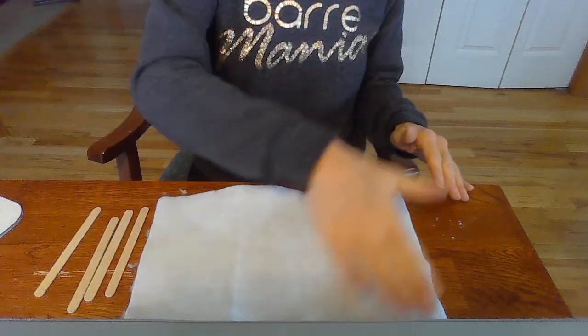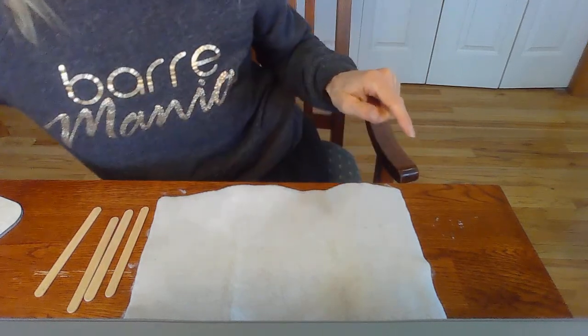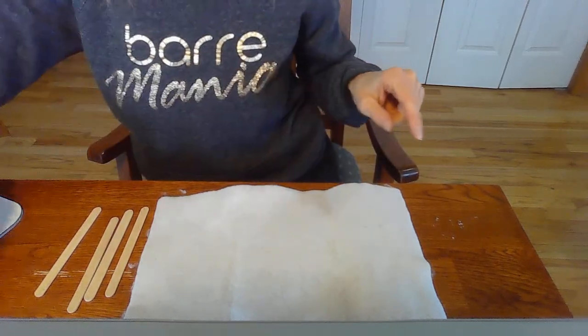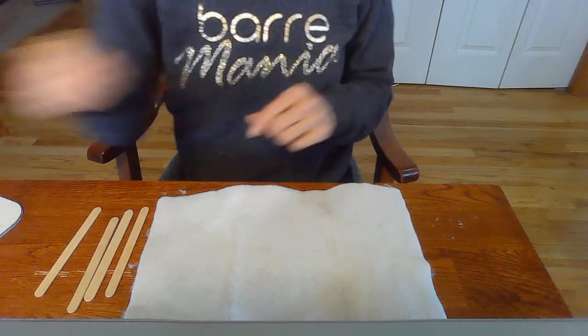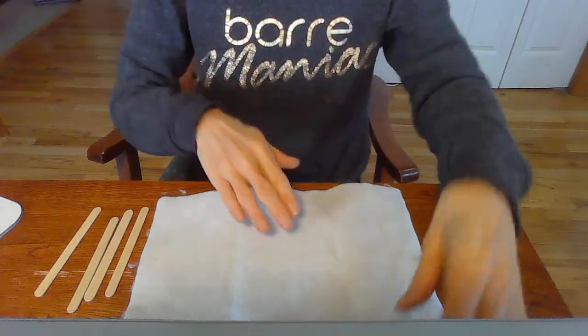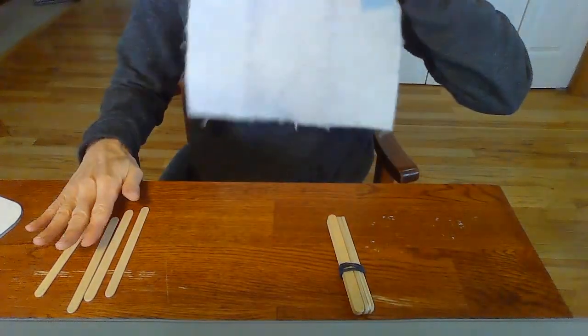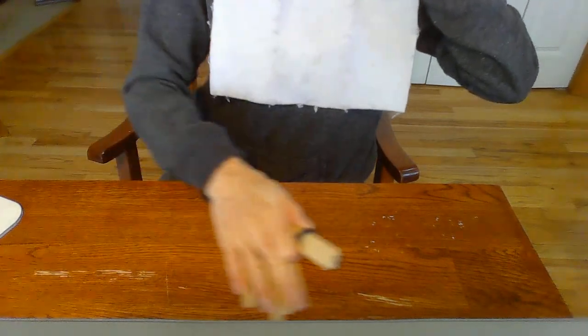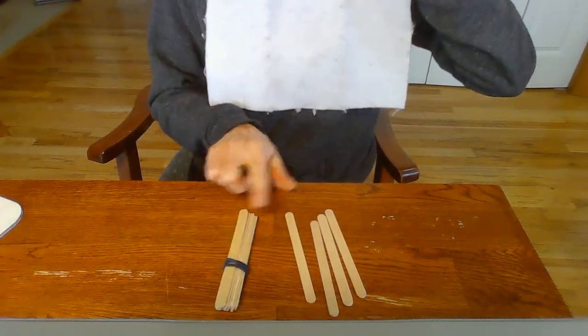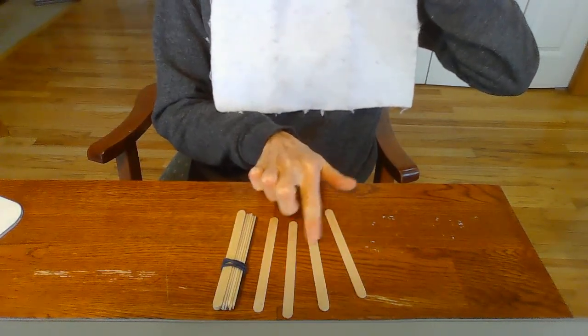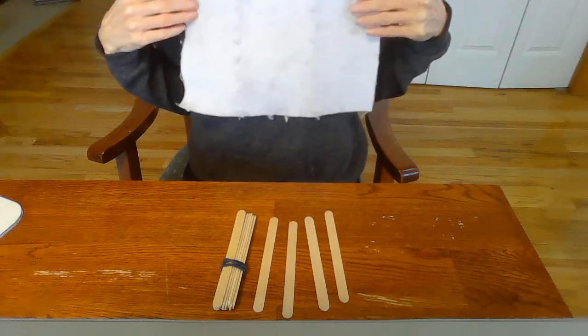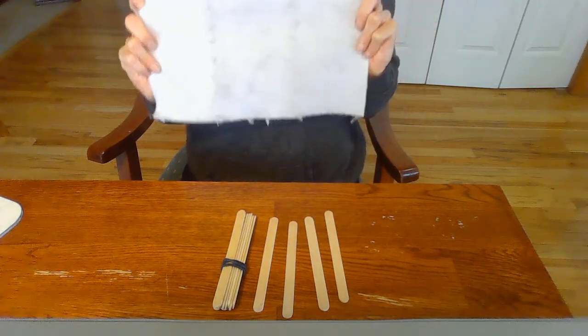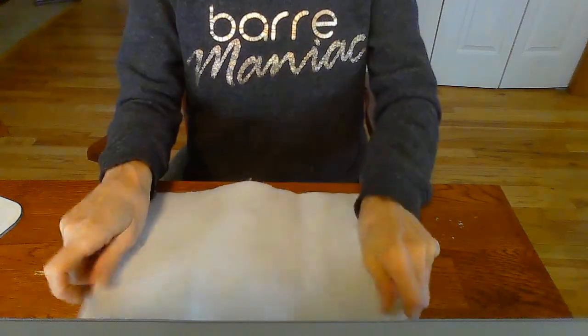Now how many all together? Don't forget what's under the screen. Did you say 14? Let's check. I'm going to uncover it really quickly. Oh, yep. We've got 1 bundle and then 11, 12, 13, 14. So picture that 1 bundle and those 4 sticks.